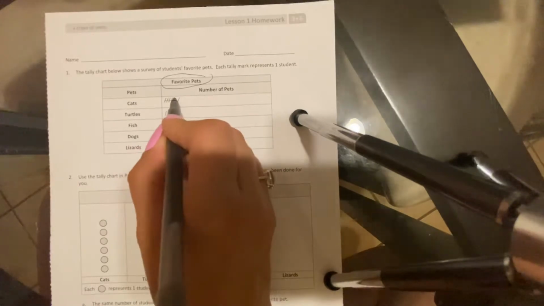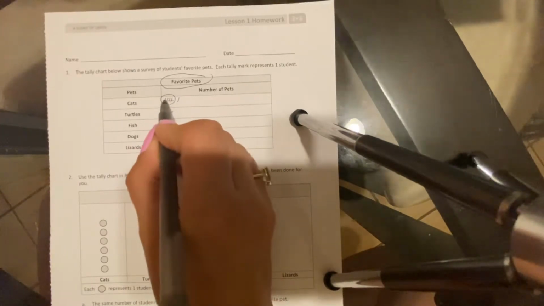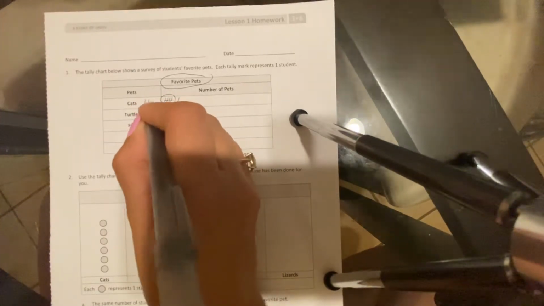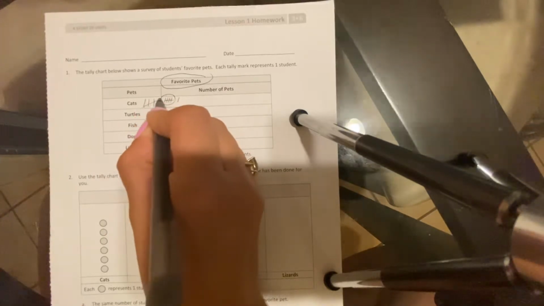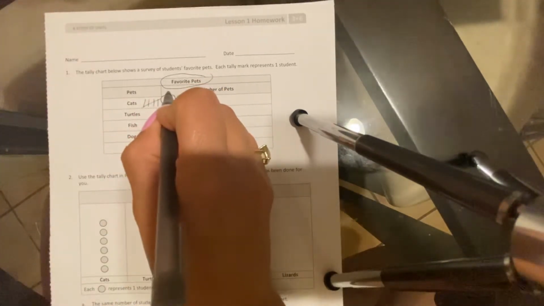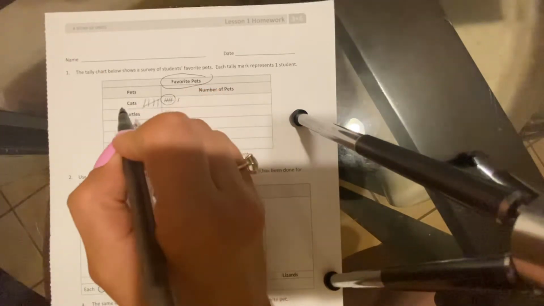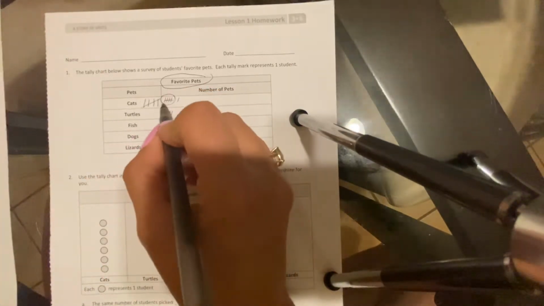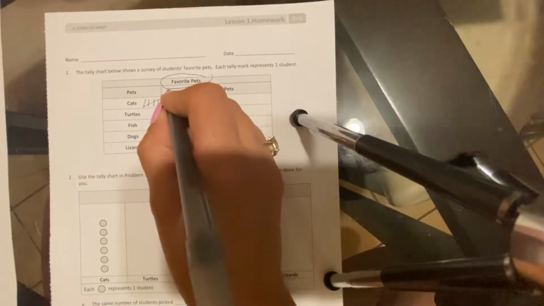Cats. Whenever you get to 5, you always draw a line through it. And you could also do a line diagonally like this too, but they went straight through it. So this is automatically 5. They bundled it to make it easier to count instead of just individually going by 1. So this is 5 and 1, which makes 6. So 6 people voted for cats.